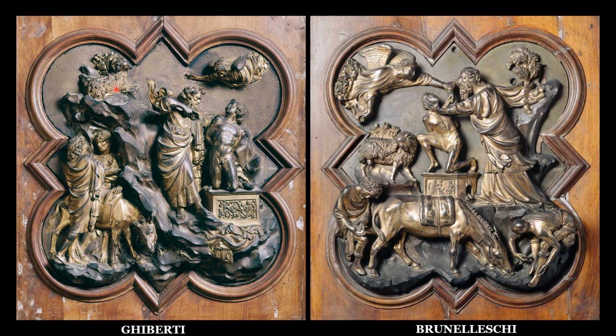Both artists showed all of those things. So you have the journey, we could say. We have servants and a pack animal. Over here, we have servants and a pack animal. We then have what we could call the sacrifice scene, where we have Abraham and Isaac, and also over here, Abraham and Isaac.